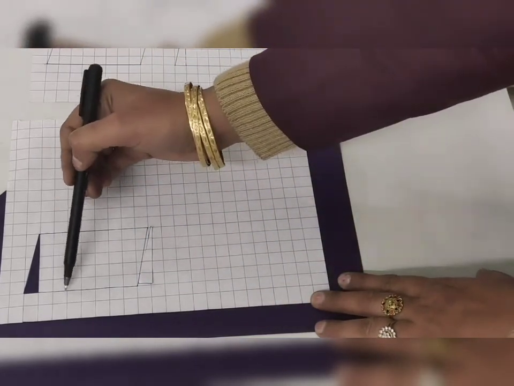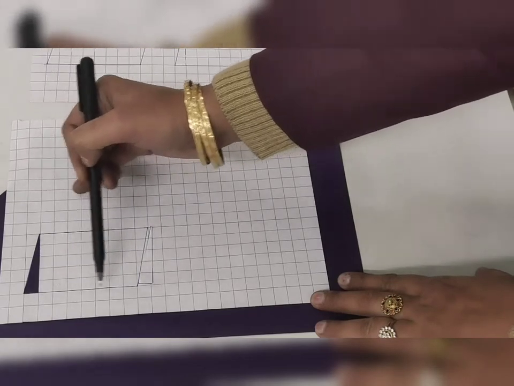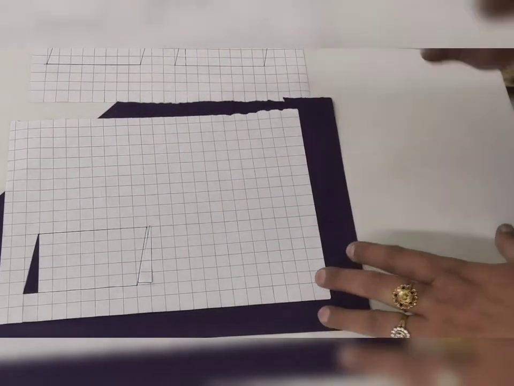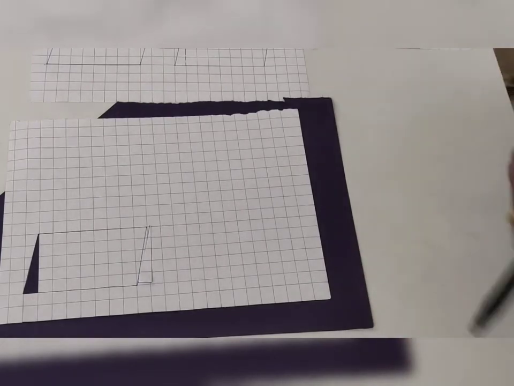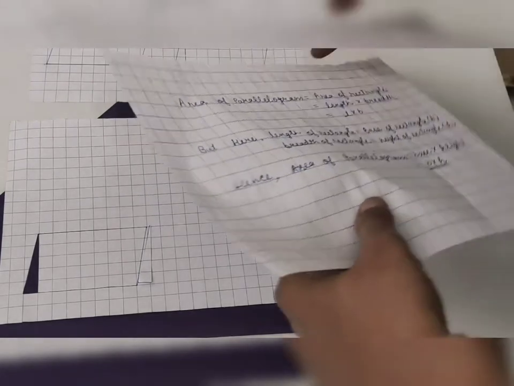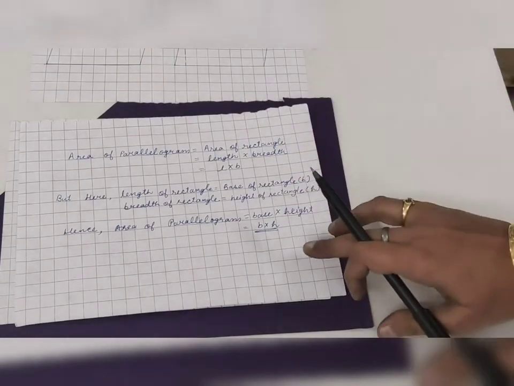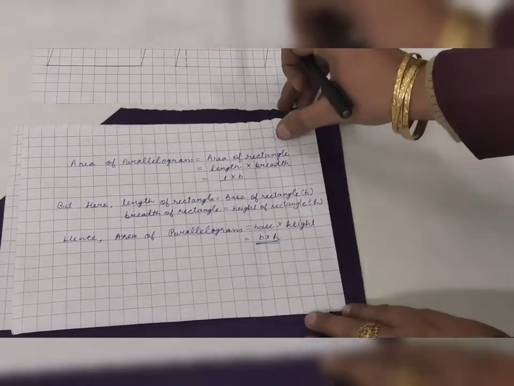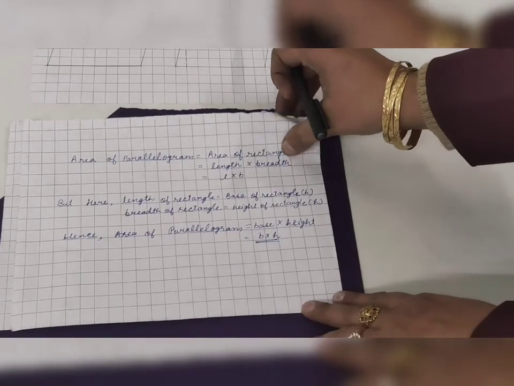With the rectangle, this is the complete length, and this is the breadth. So let us see how we can find the area of the parallelogram. Area of a parallelogram is equal to the area of the rectangle in this condition, as we have just discussed.